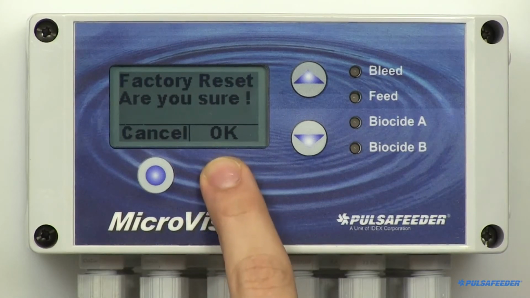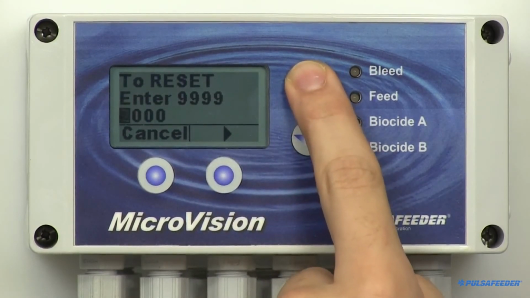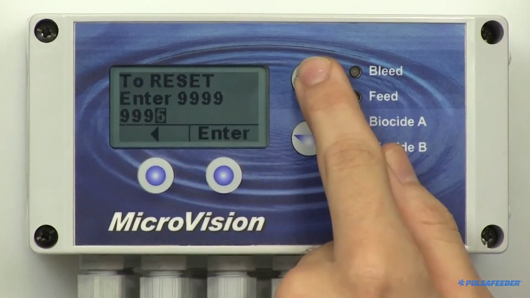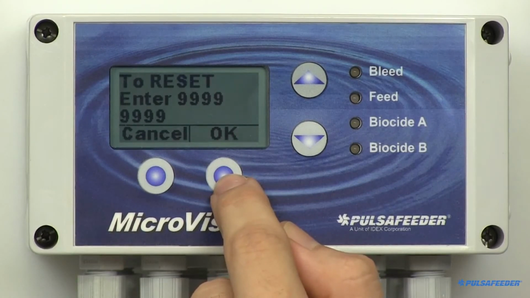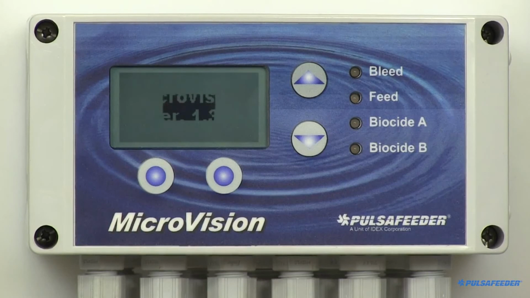If yes, press OK, then enter 9999 using the buttons. Then press Enter and then OK. There is no way to retrieve previous parameters. The unit is now set to factory default values.